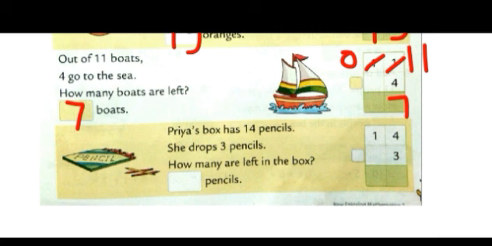Now see the last one. Priya's box has 14 pencils. She drops 3 pencils. How many are left in the box? First we have to find out whether it is addition or subtraction. And here we forgot to put the sign. Left means we have to minus. Again here they are asking how many are left in the box.